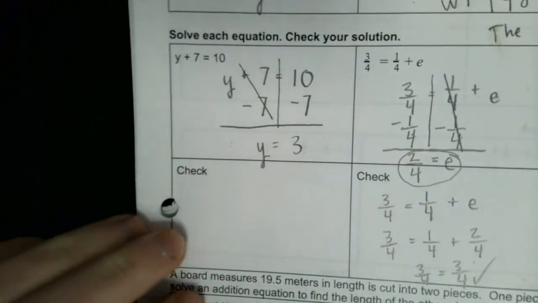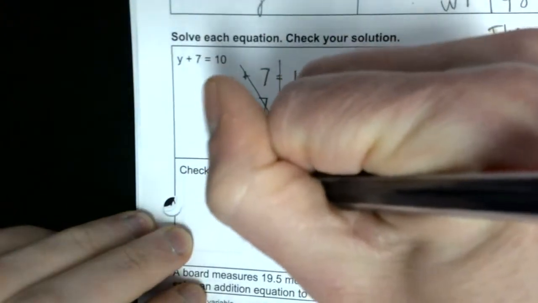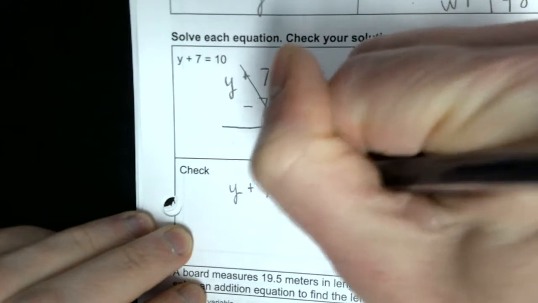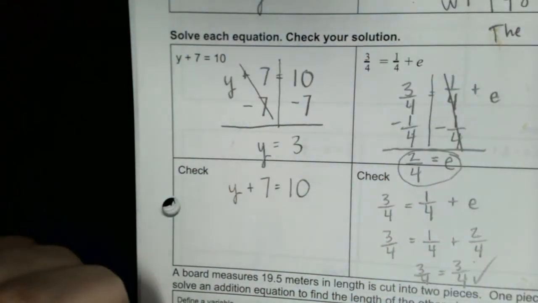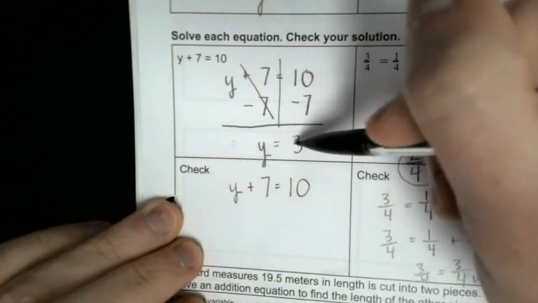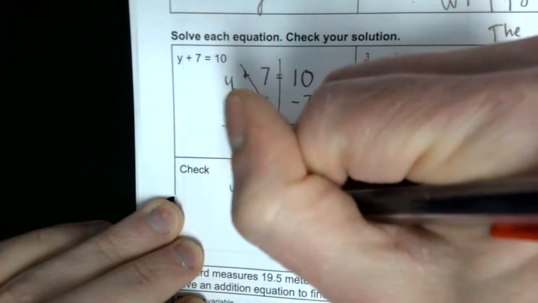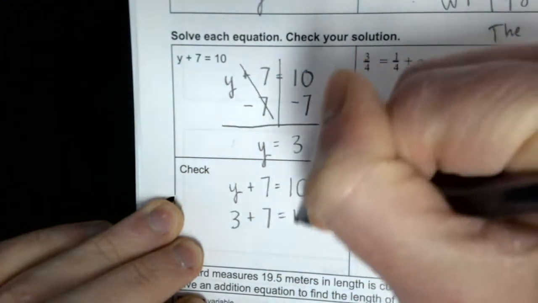Let's check it. It's a 3-step check. We're going to first write the equation. All checks are created equal in 6th grade. They're all 3 steps. Then we're going to substitute the y for 3, which is our solution, or what we think it is so far at least.